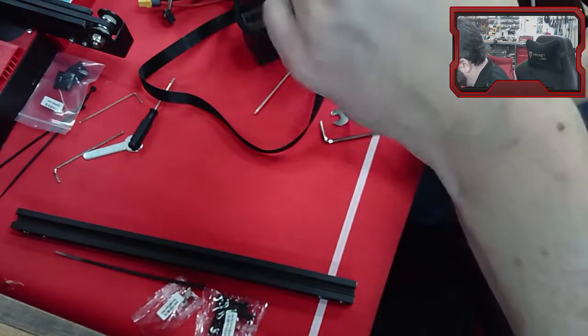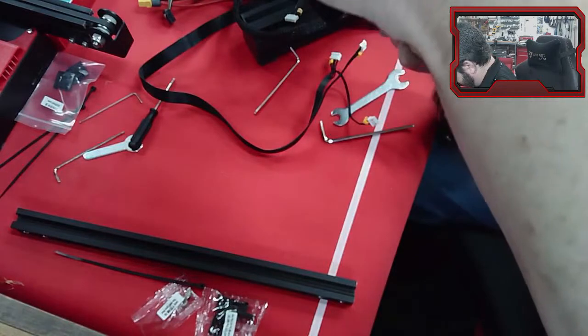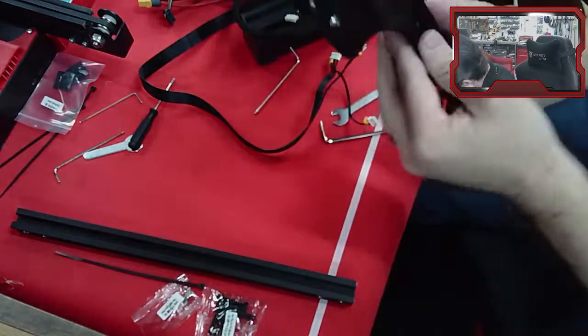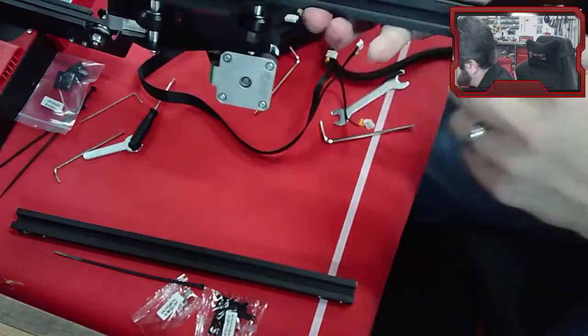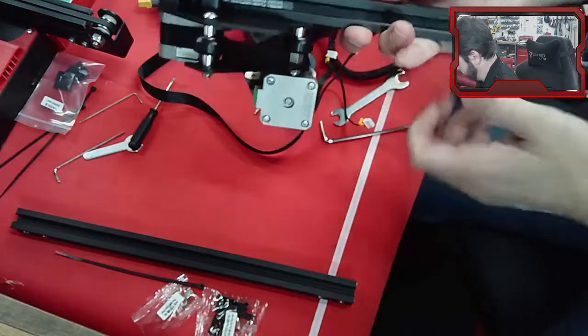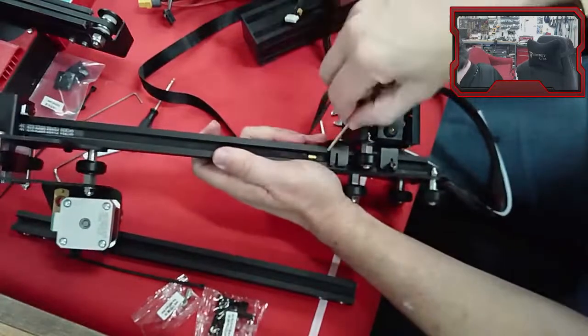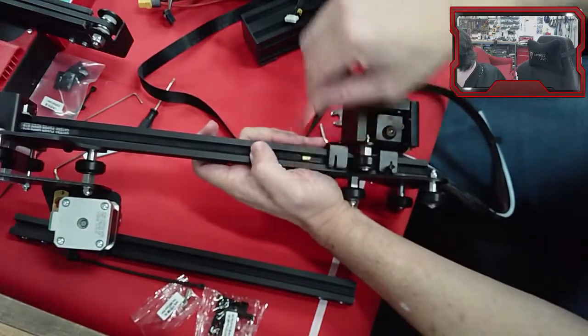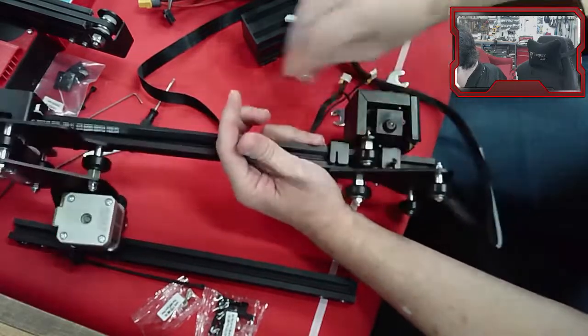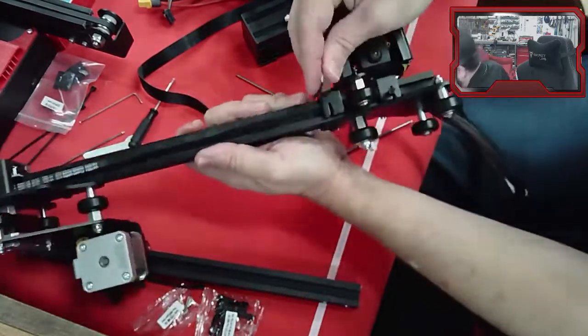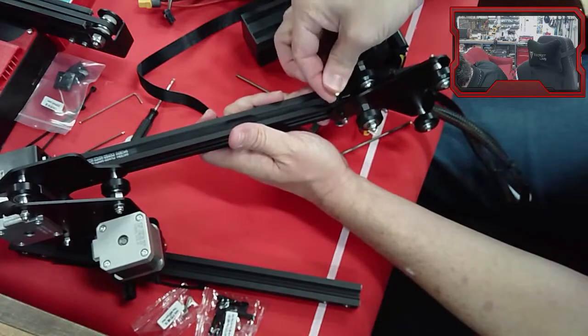And it should come out the other, oh, it's wanting to go in the channel. So what it's doing is going in there. Okay, now we've got to get it out of there. There. All right. And finally, it's going to go in that little slot.